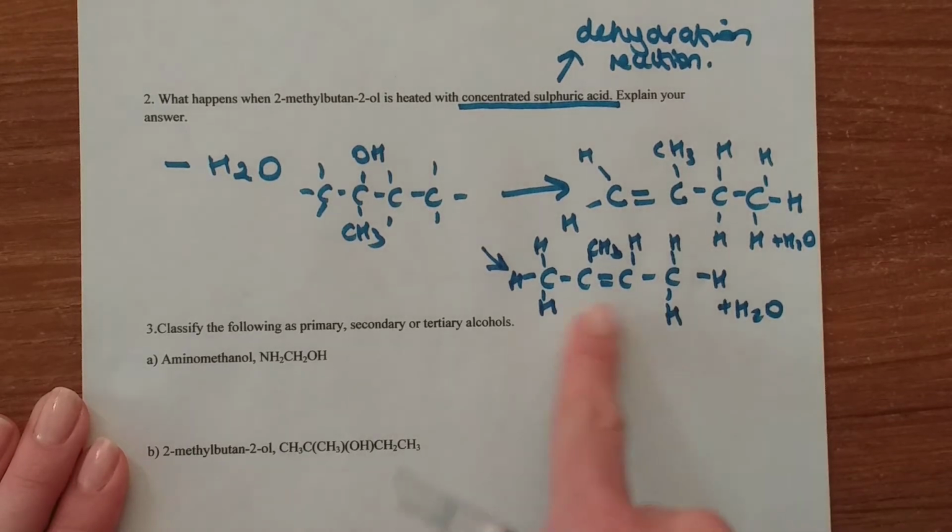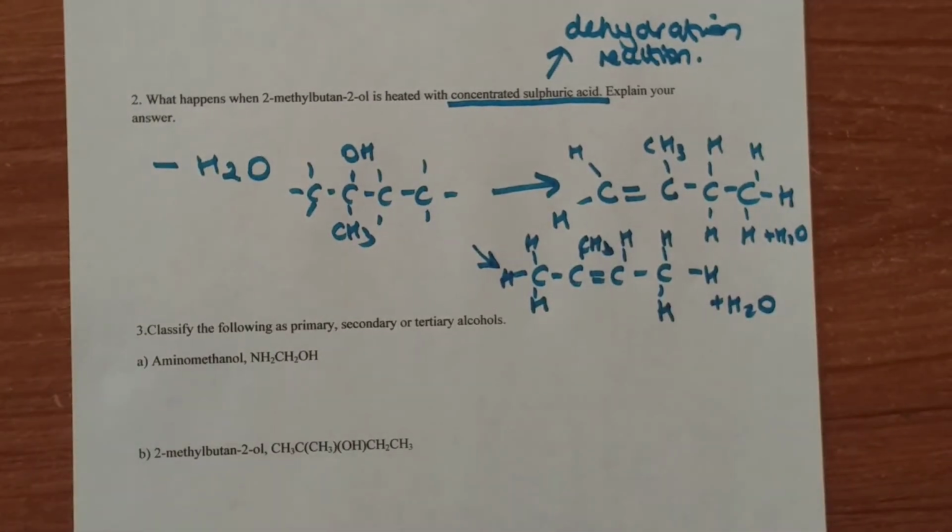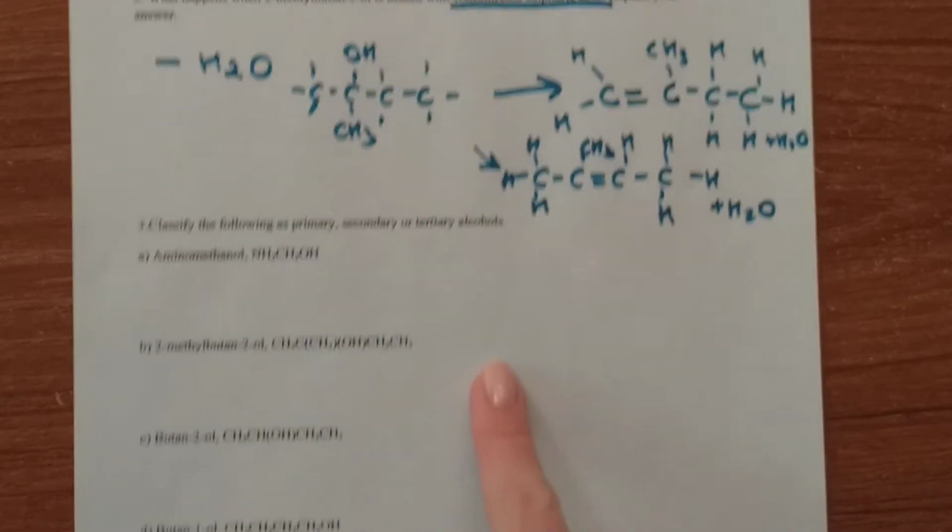However, it's on the other side. So these are the 2 compounds that can be produced by dehydration of 2-methylbutan-2-ol.